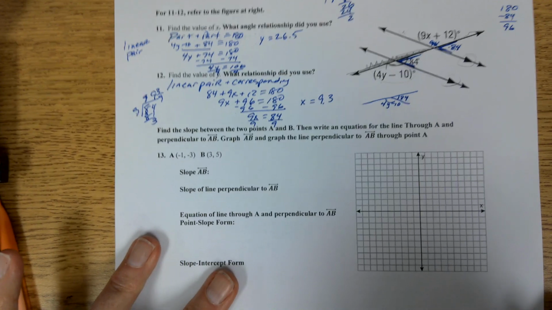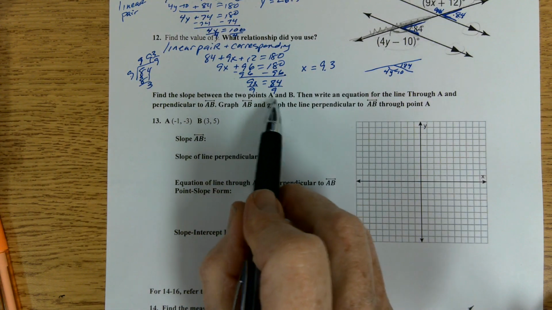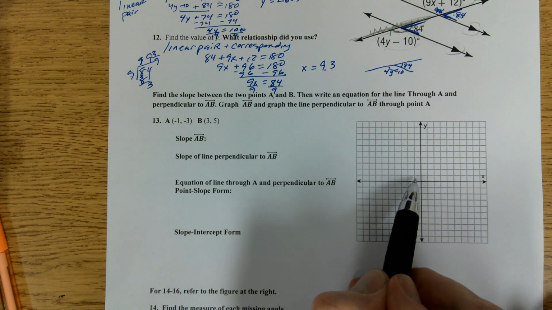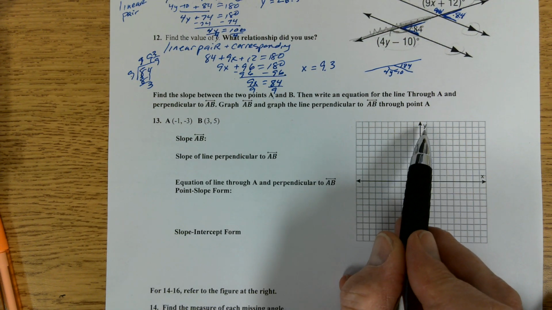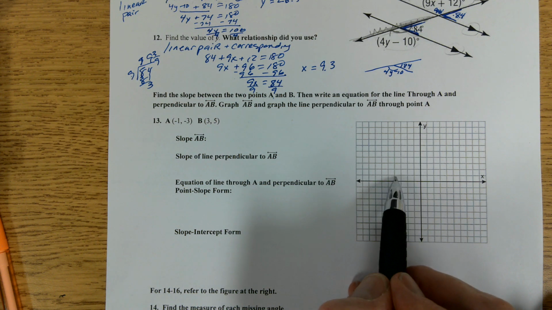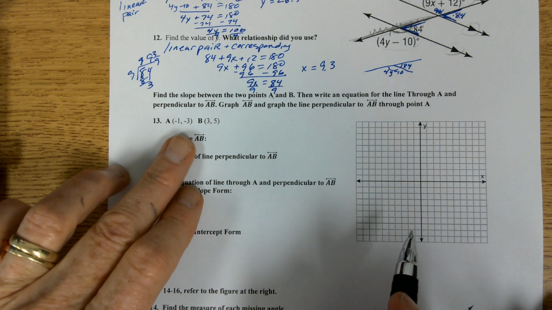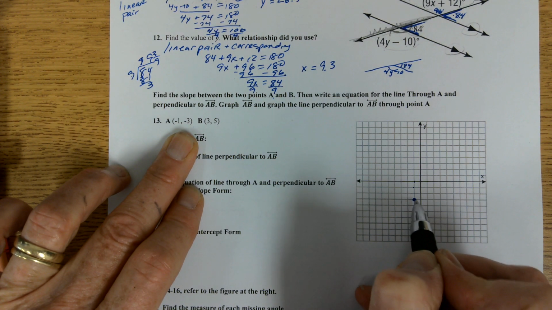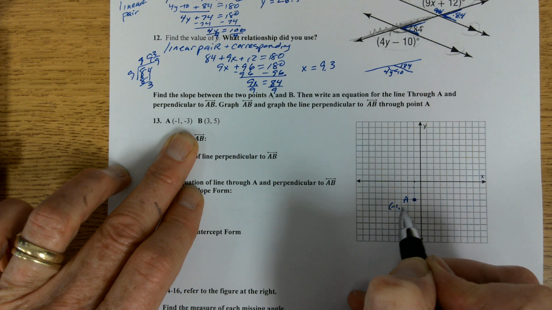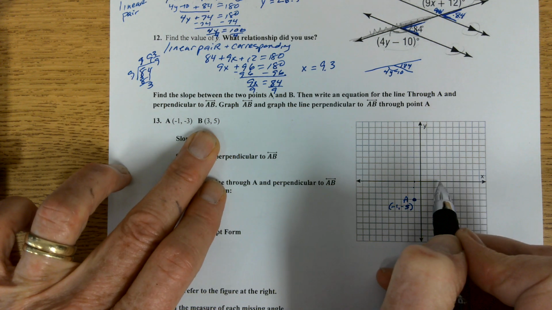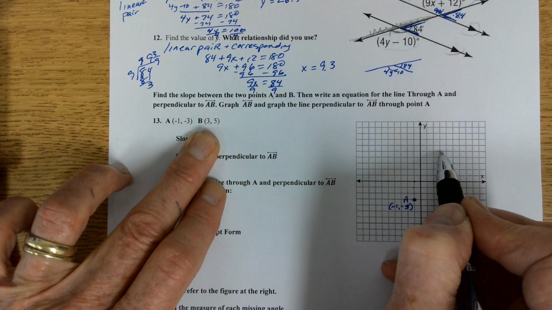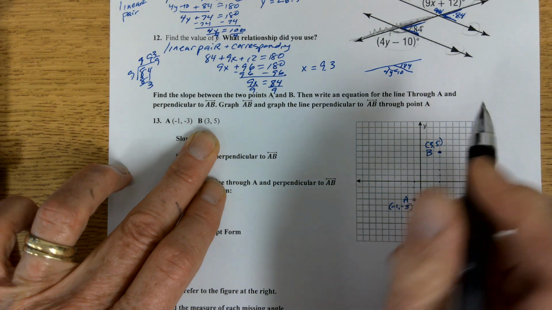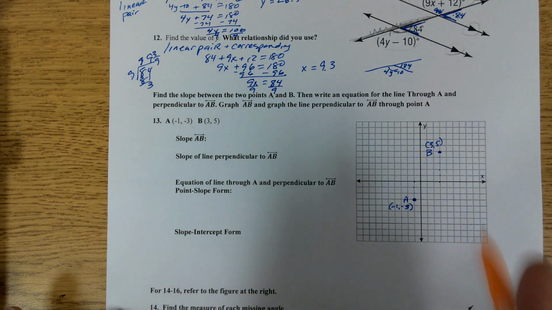Now, next problem. We're almost there. Find the slope between points A and B. Here's A, here's B. So you can plot them, count your up and over, right? Count ups and overs to get your slope. That's one way to do it. And I'll show you what I mean. So I'm going to go -1, -3. That's A. B is at 3, 5.